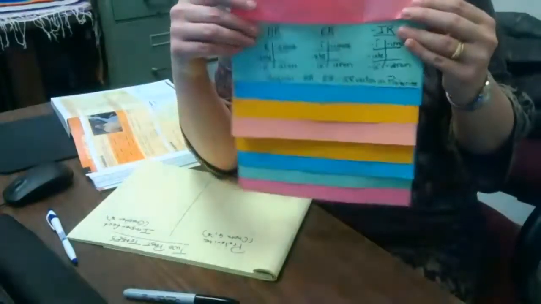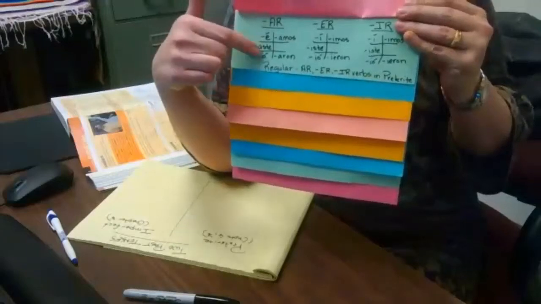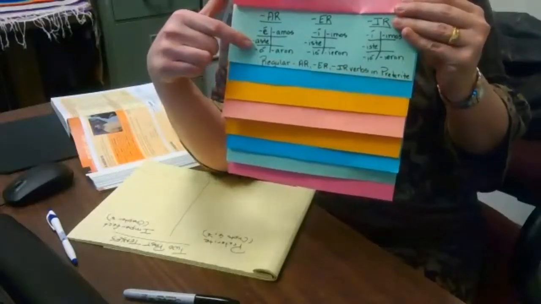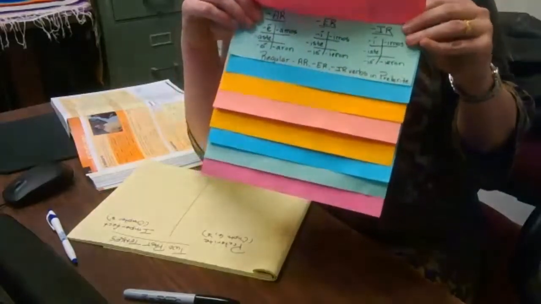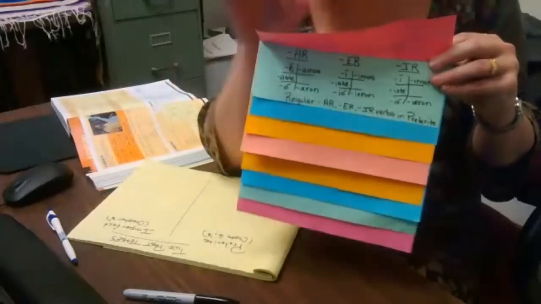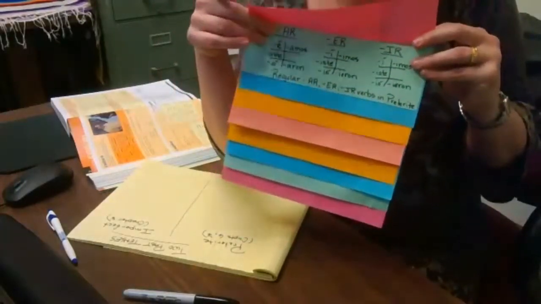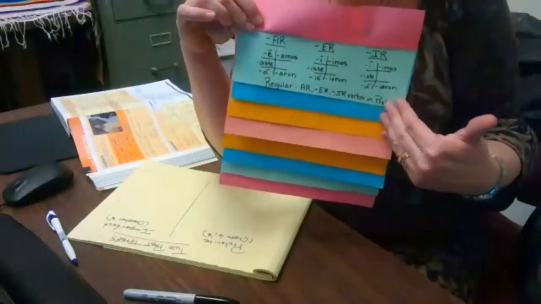It tells you how to fold it and make sure you have it put together correctly. And it also helps you fill in our very first tab that we have right here, which is the regular AR, ER, and IR verbs in the preterite tense. If you also missed that video and it's hard to see my endings here, those endings can be found on page 206 in your textbook. So page 206 in your textbook.